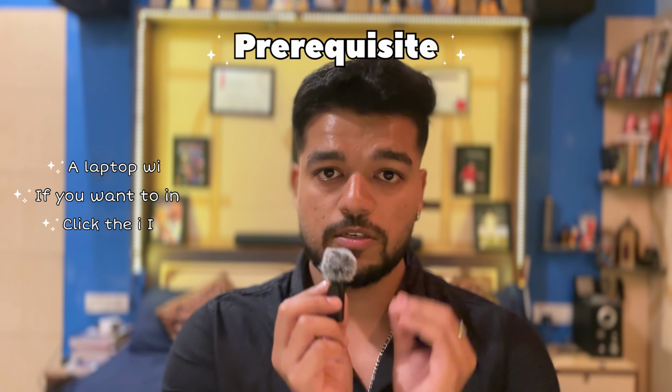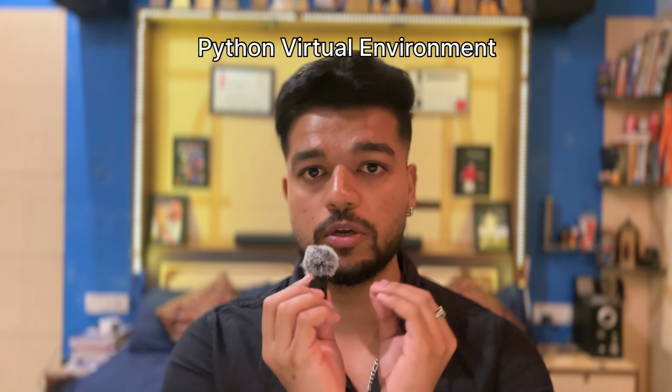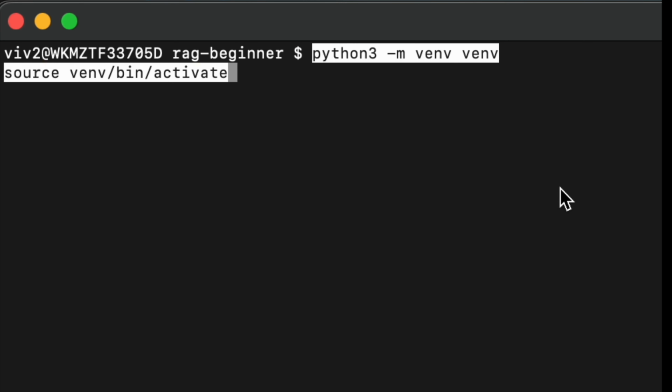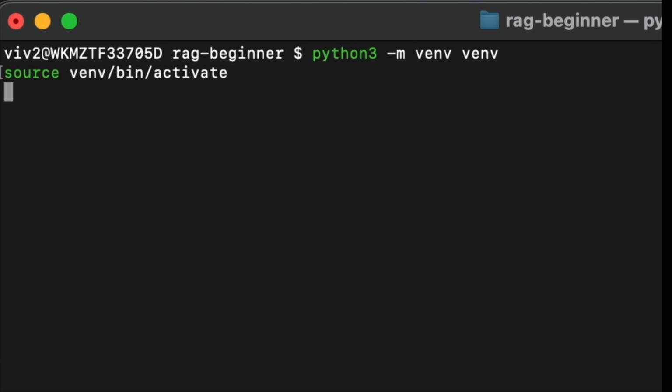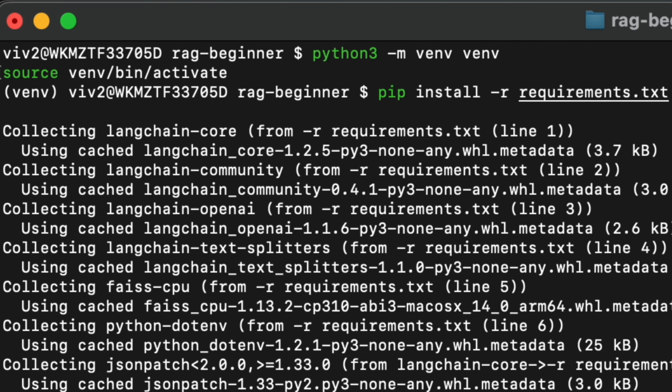Today, we need a system that has Python pre-installed. We will use this Python to create a virtual environment, and in this virtual environment, we are going to install several dependencies based on which we will build our RAG system. Now on the screen, you'll be seeing the command using which we'll create our own Python virtual environment. Now with this command, we'll be installing all the necessary dependencies.